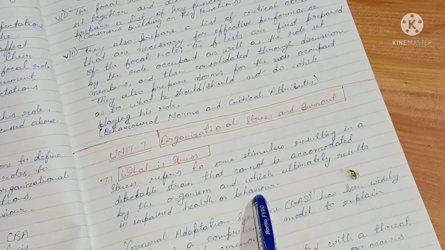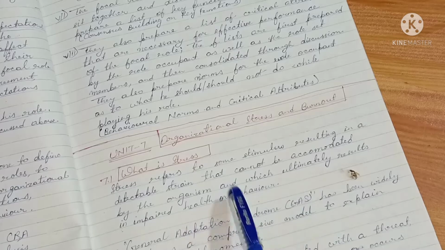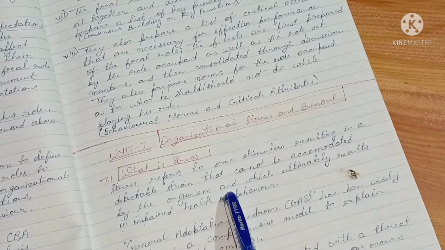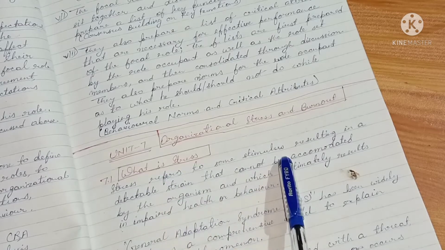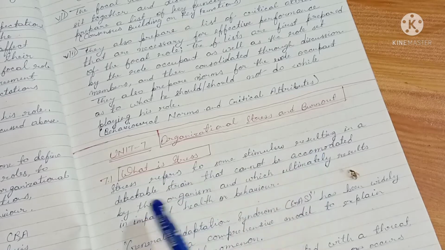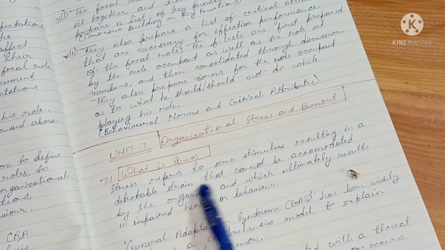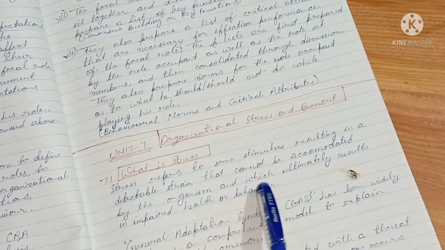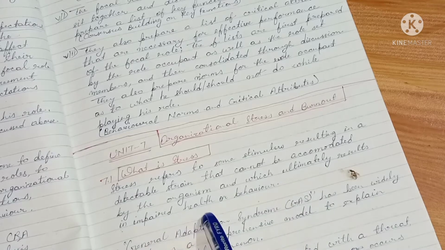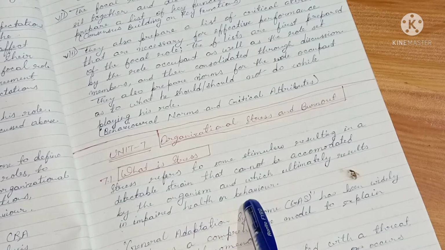In simple words, I'm breaking this down: stress is a type of stimulus which causes detectable strain that cannot be accommodated by the organism and which ultimately results in impaired health or behavior.